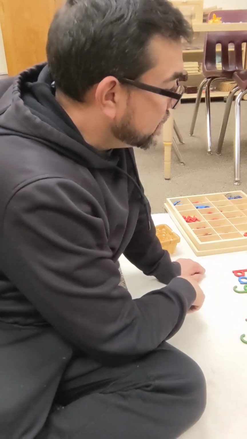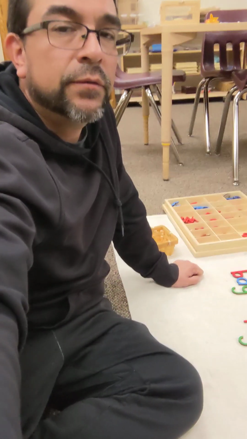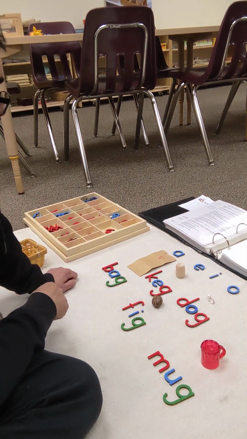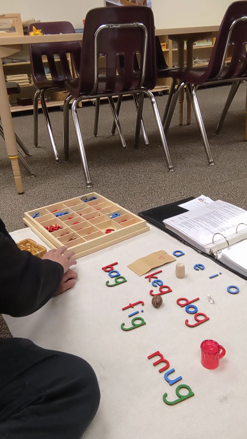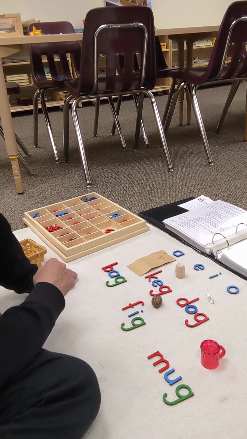Use several objects for each vowel. You can have more than one object in the work for each vowel. Have all the needed letters in a container rather than using the whole movable alphabet. Build three-letter words from pictures.